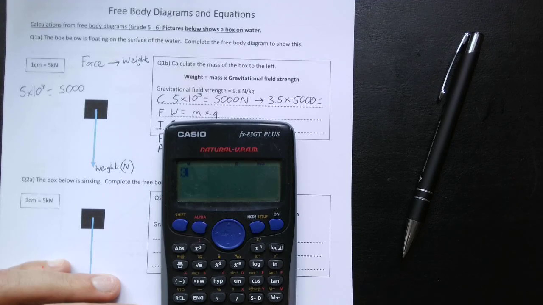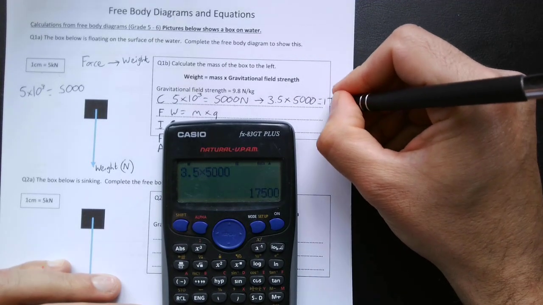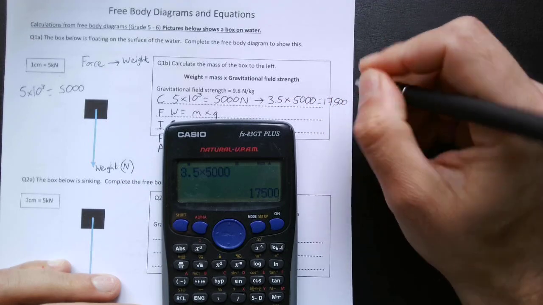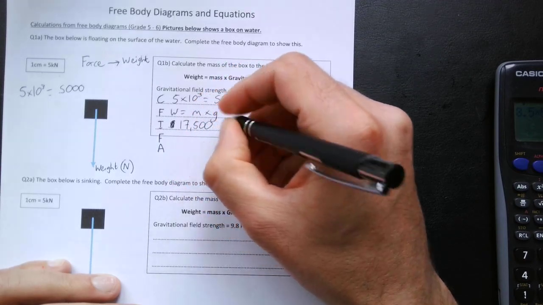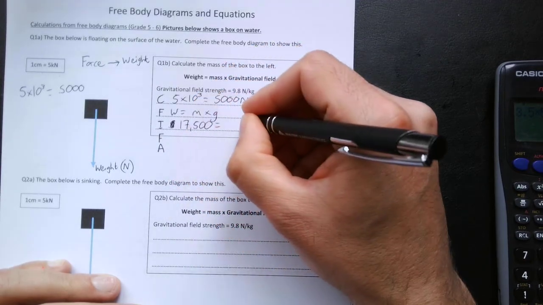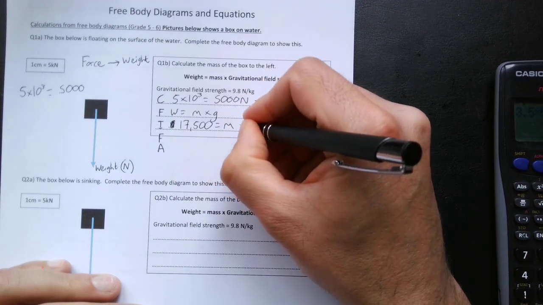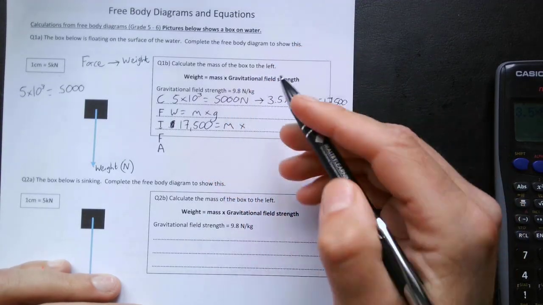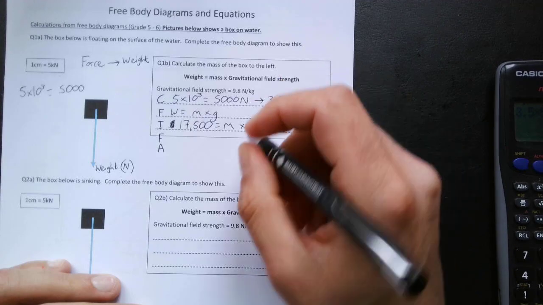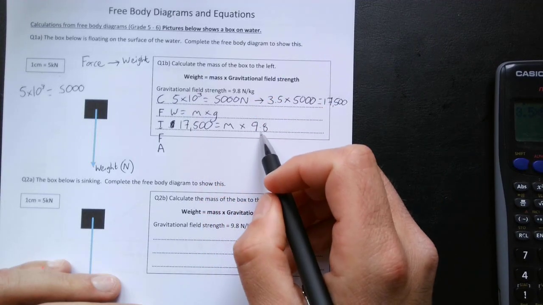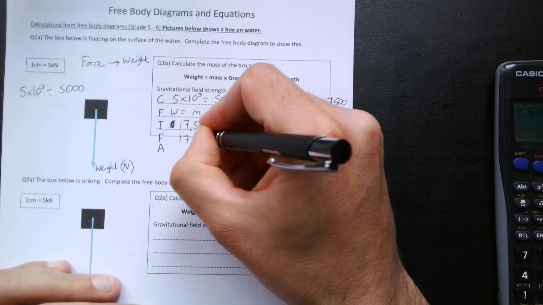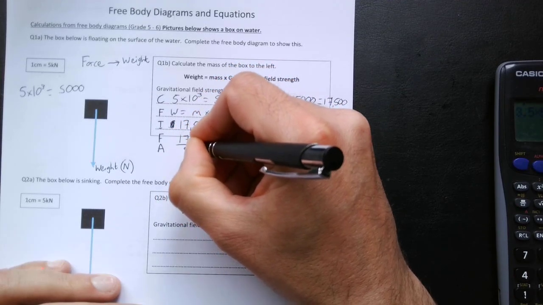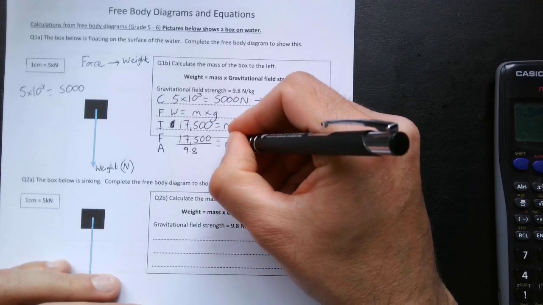So what we now do is 3.5 times by 5,000, okay? And then if we do 3.5 times by 5,000, that gives us 17,500. Now that is our weight, okay? So we would do 17,500 equals our mass, which we want to work out, times by our gravitational field strength, which is 9.8. Then we need to rearrange it. Okay, so we're timesing by 9.8, so we divide by 9.8. 17,500 divided by 9.8 gives us m.